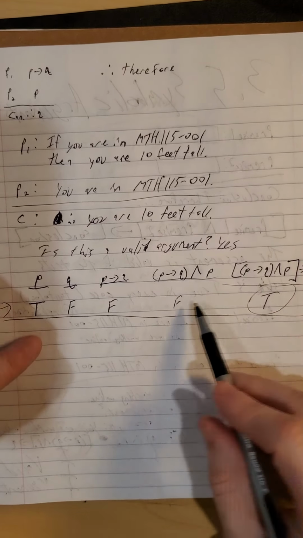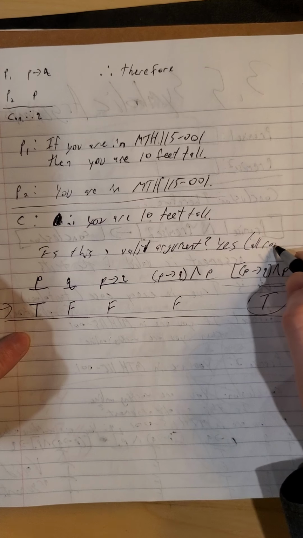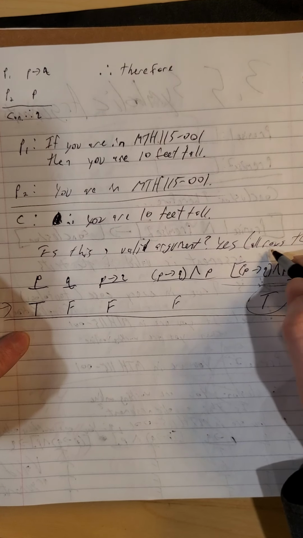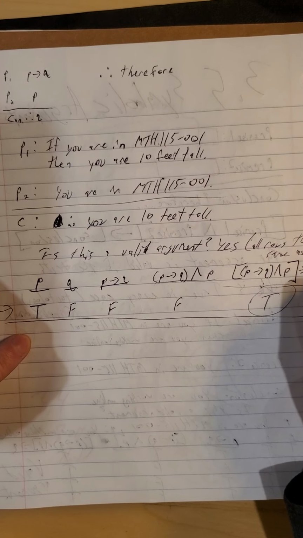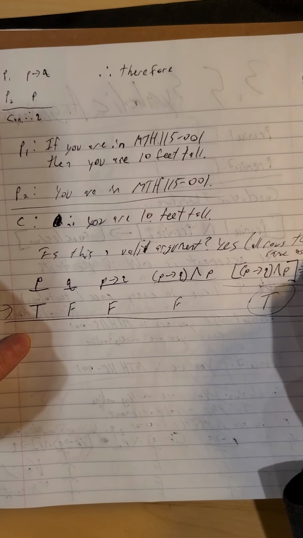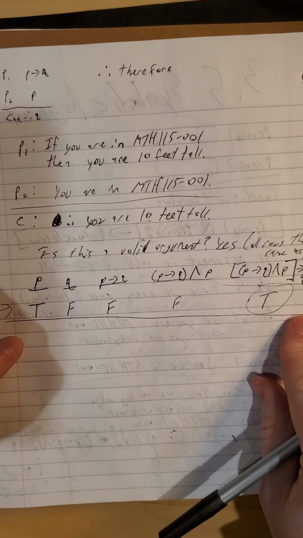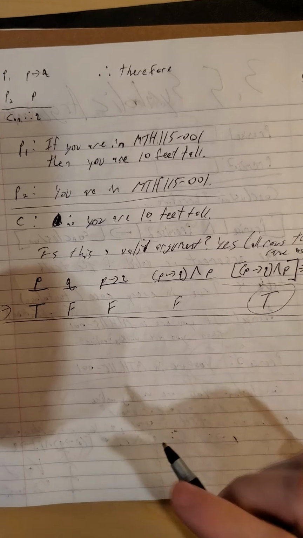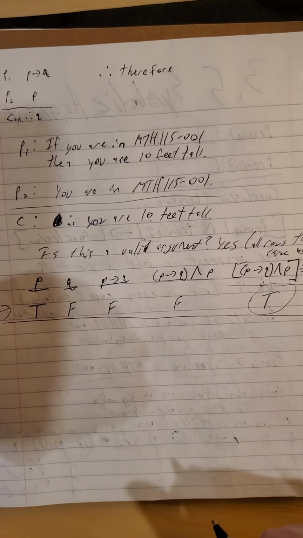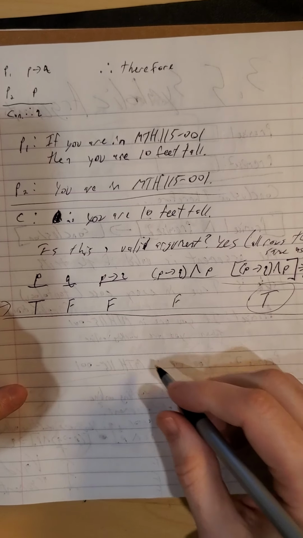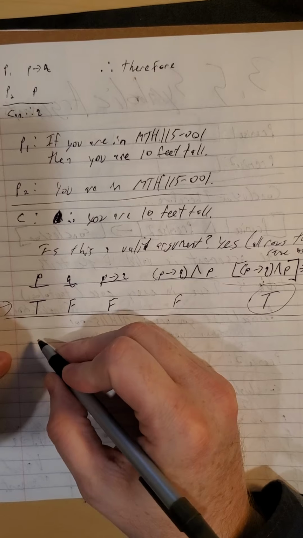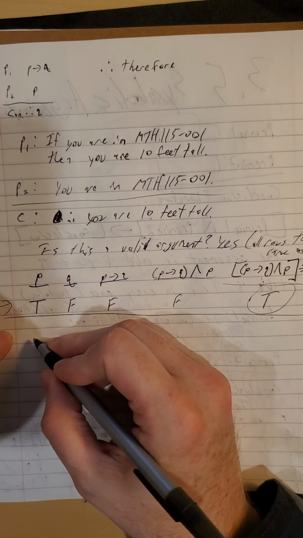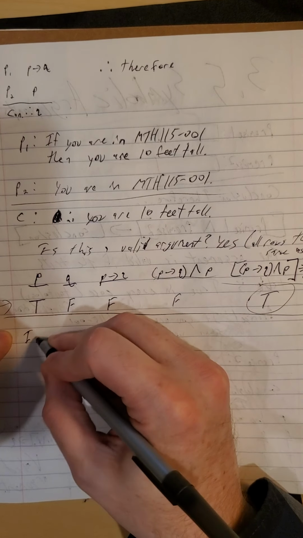I'm not going to draw in the rest of them. All rows, same as previous example. So we already have the truth table for this guy. So I'm not going to recreate the whole thing. Okay. Again, same question, valid argument or not a valid argument.